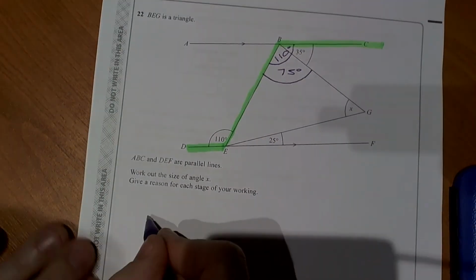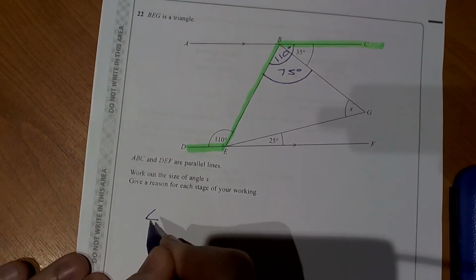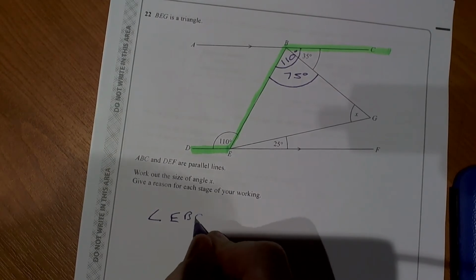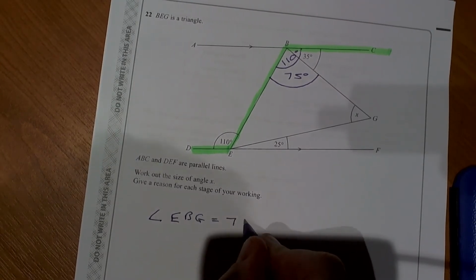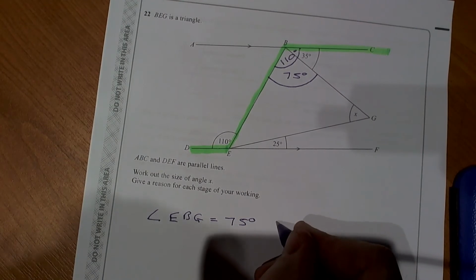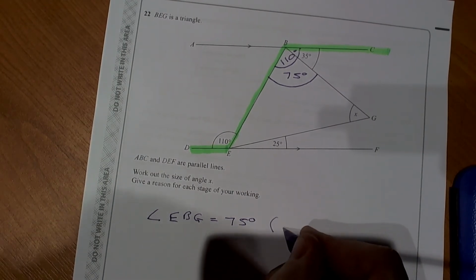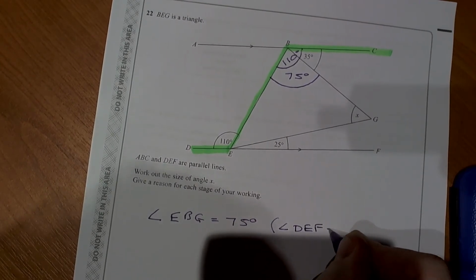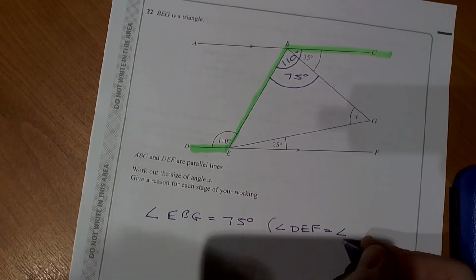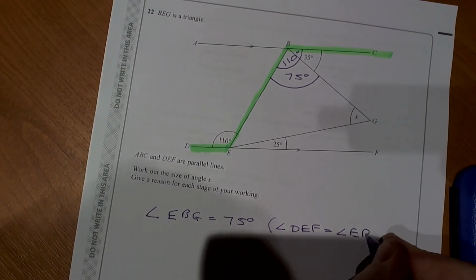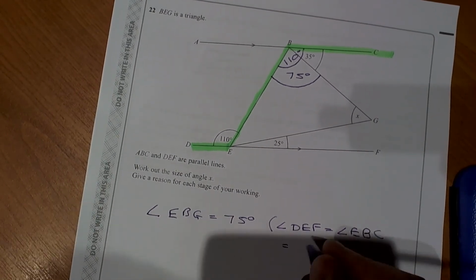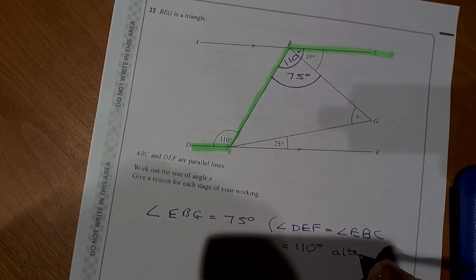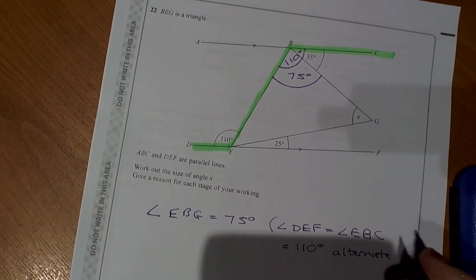So let's write that up then. We have got angle EBG equals 75 degrees, and the reason is angle DEF equals angle EBC equals 110 degrees, and the reason they are alternate.